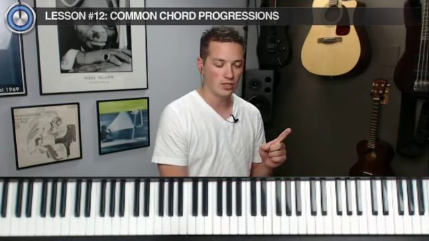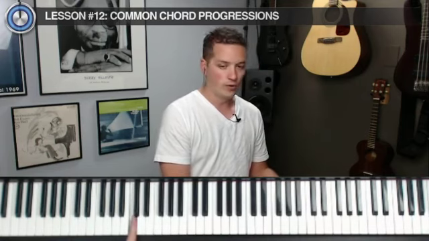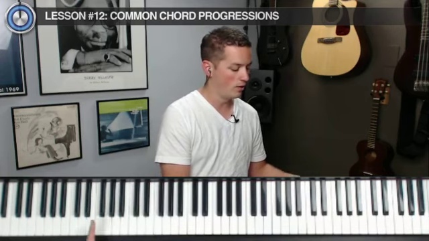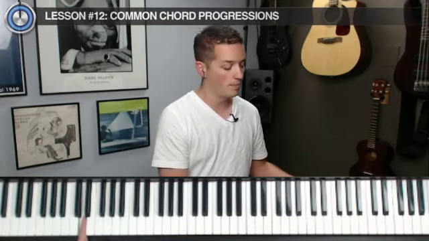The last one I want to show you is a really common walk down. Now this is all based on a bass line that just goes from 1 on down. It's going to go 1, 7, 6, 5, 4, 3, 2. And then we're going to try to get back to the 1 by going to a 5. And then the whole thing just repeats over.